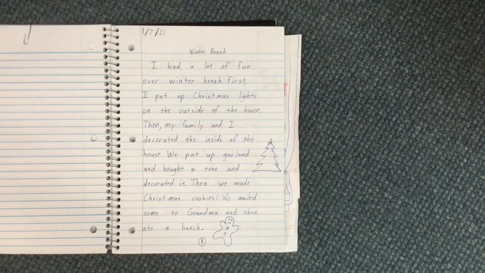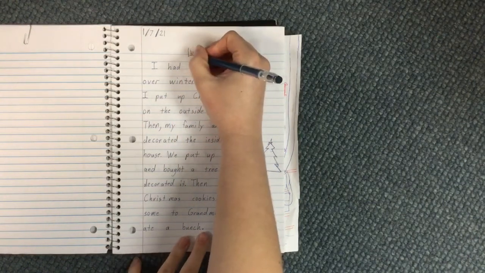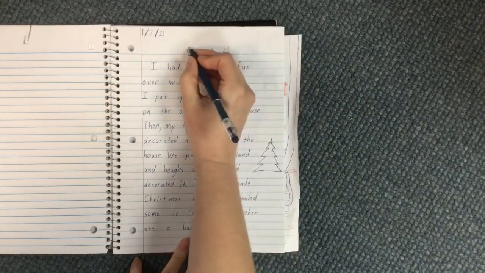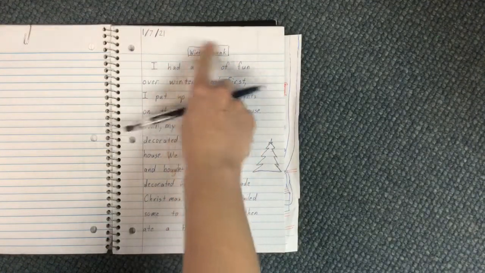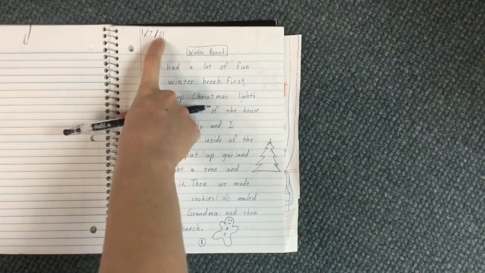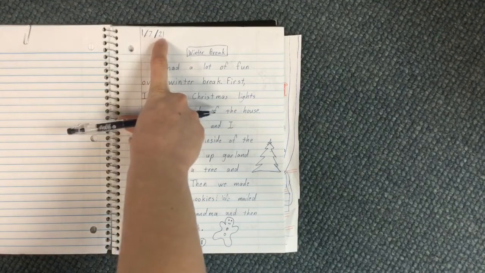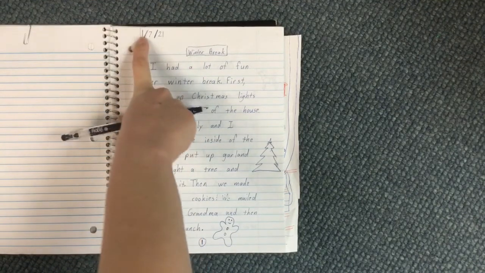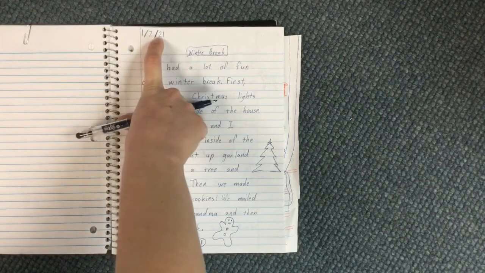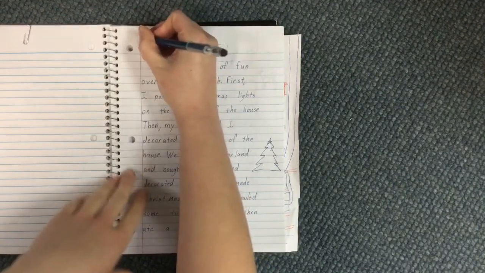On this page, you're going to start writing your story. I've already written my story. Take a look at where I wrote it. This is my title. I put it on the very top line. You need to write your title in the very middle of the very top line. Up here, I have the date. This is when I wrote the story. 1/7/21, or January 7th, 2021. You could write your date like this, or you could write it out.